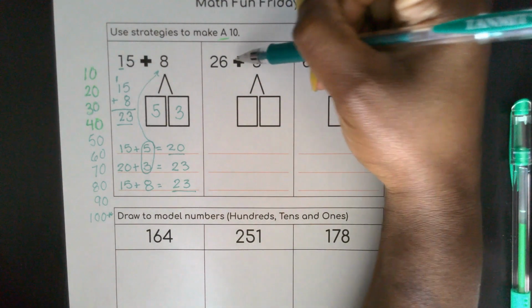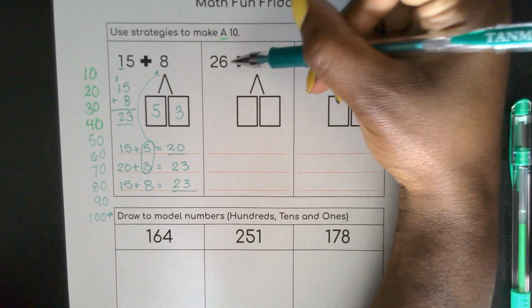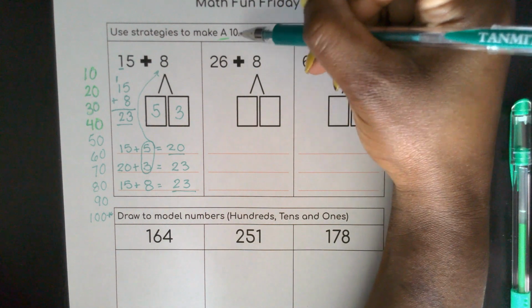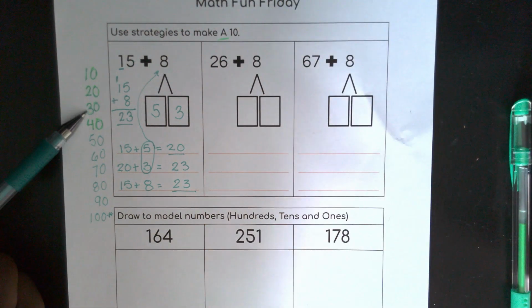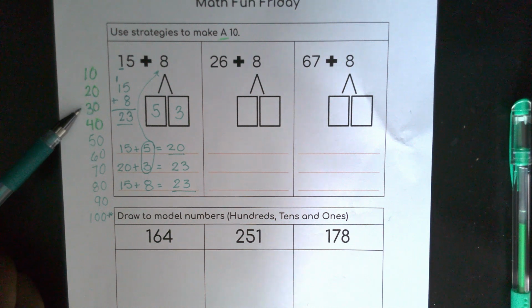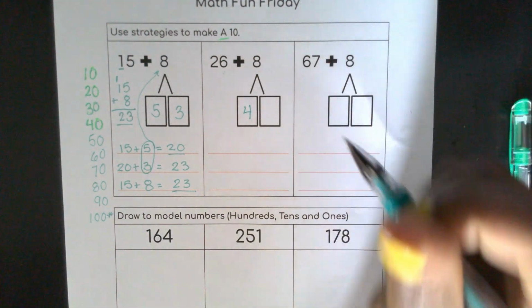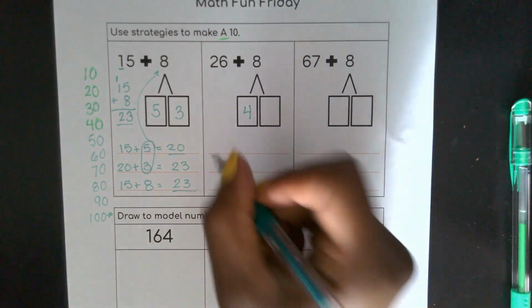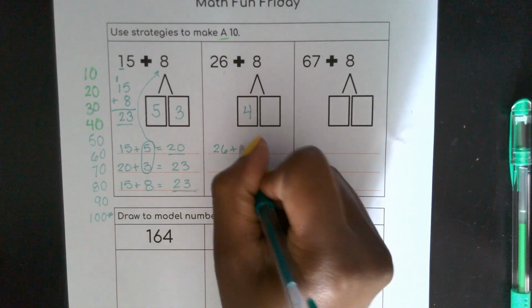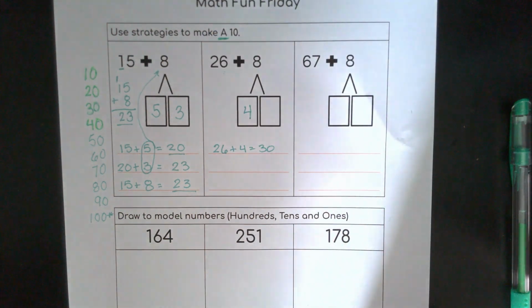Let's try over here with 26 plus 8. 26. How much more do I need to make the next 10? So I'm at 26. The next 10 will be 30. So how much more do I need to get to 30? Hopefully you know that 6 plus 4 will give you a 10. So 26 plus 4 would give me 30. Here I am making a 10. 30 is the 10 that I made.